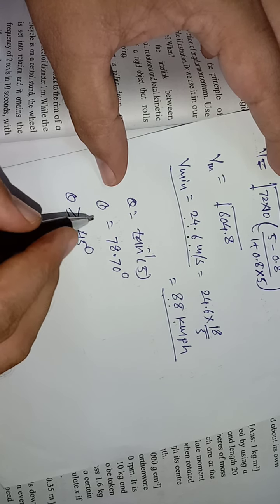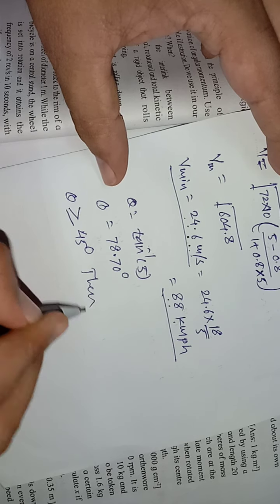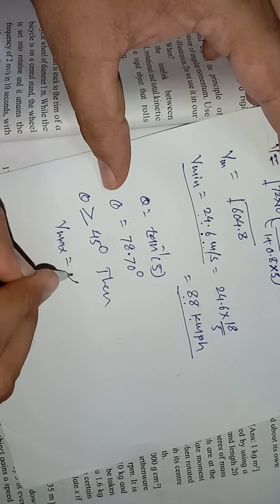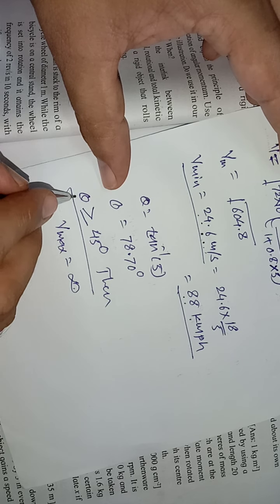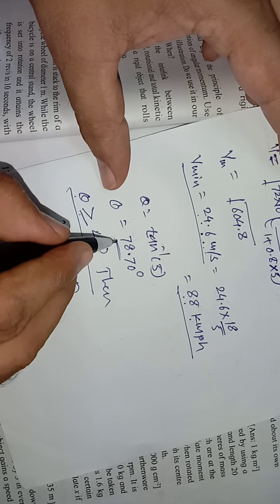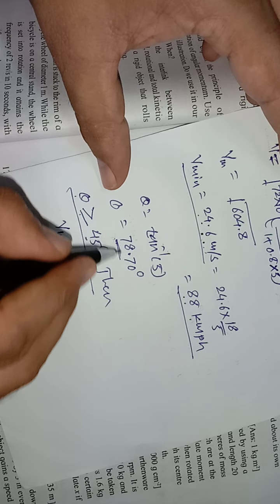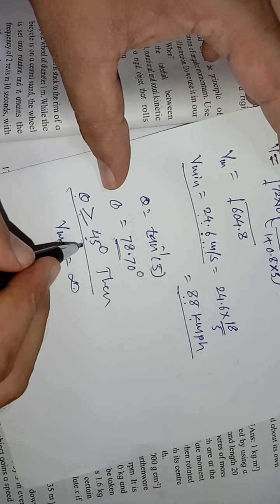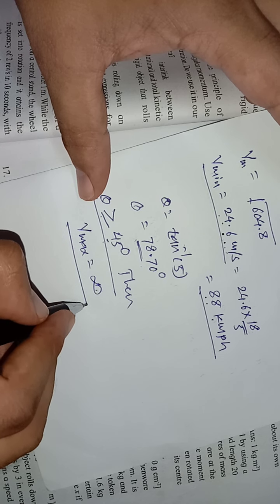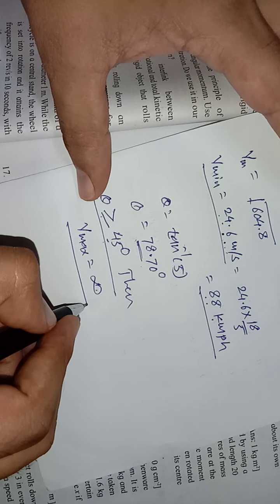From that we can say that as theta is greater than or equal to 45 degree, in that case v max is infinity. As theta is greater than or equal to 45, that means 78.7 is greater than this one. So we get v max is equal to infinity. That means there is no upper speed limit.